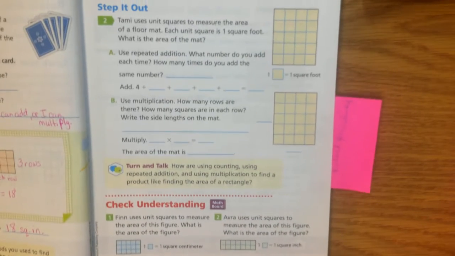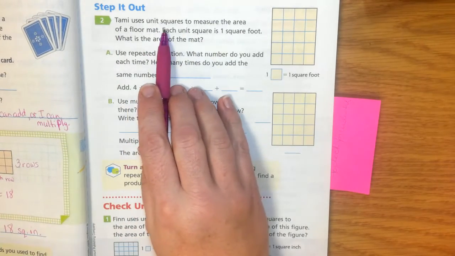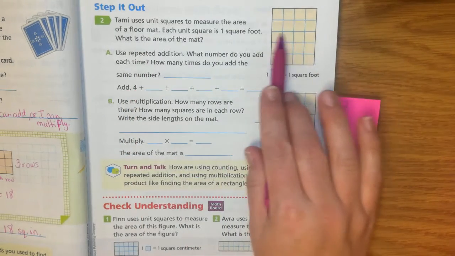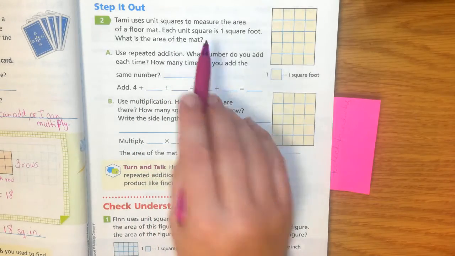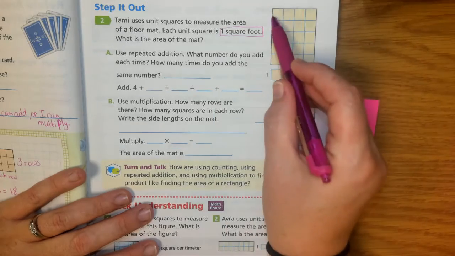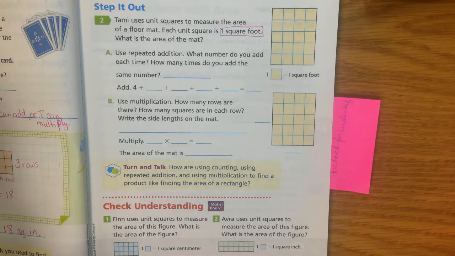Okay. Page 45. Now we're going to step it on out. So now we're going to work with Tammy. So Tammy uses unit squares to measure the area of a floor mat. Remember, the area is all inside of our shape. Each unit square is 1 square foot. So each one of these equals 1 square foot. What is the area of the mat?